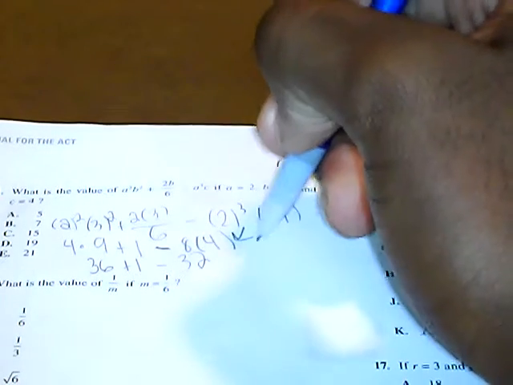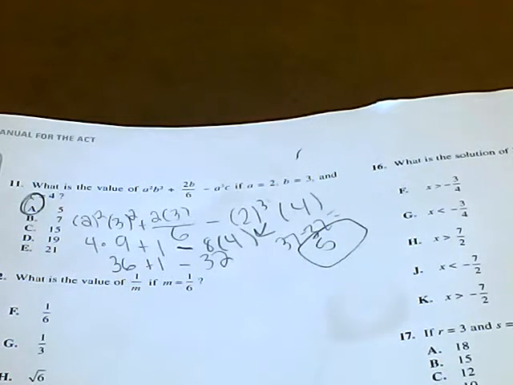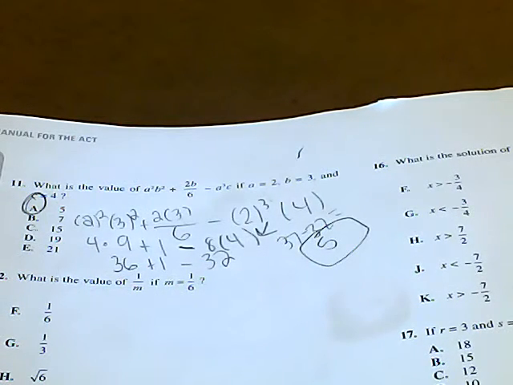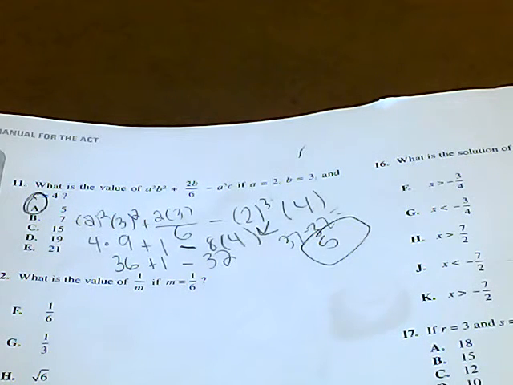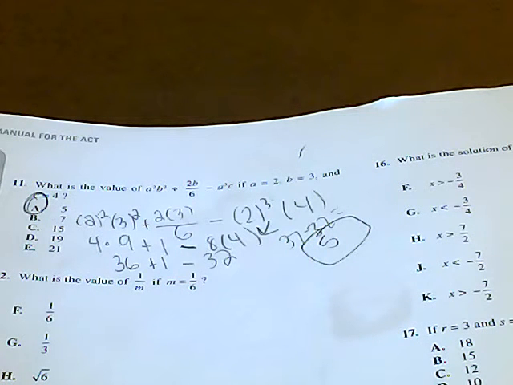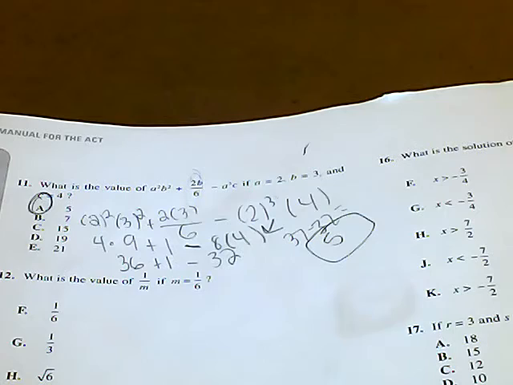4 times 9, that equals 36, plus 1 minus 8 times 4, which is 32. 36 plus 1 equals 37. 37 minus 32 equals 5. Your correct answer is going to be A, 5. So with this type of question, all you have to do is plug it in and you would have gotten the correct answer. The process might go a bit quicker with the calculator, but always with calculators you have to be pretty cautious of plugging in numbers that require sort of decimals, as in right here, because any small mistake and you're left with any of these false answers.